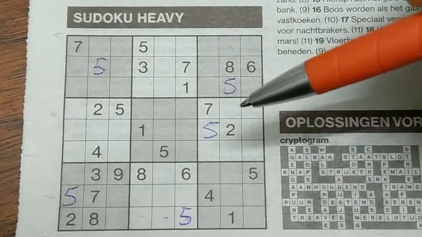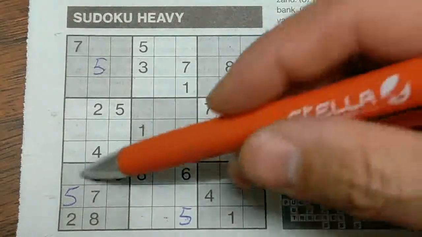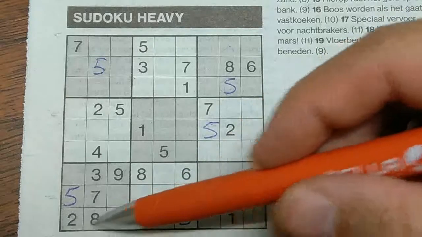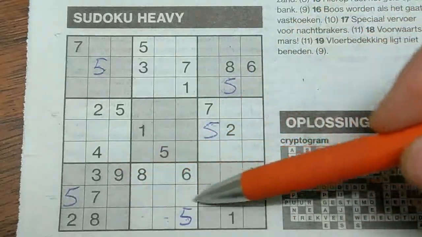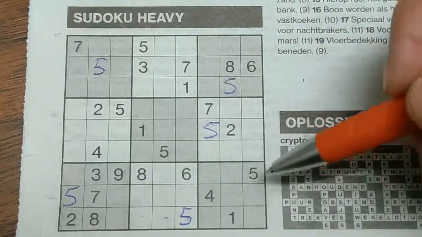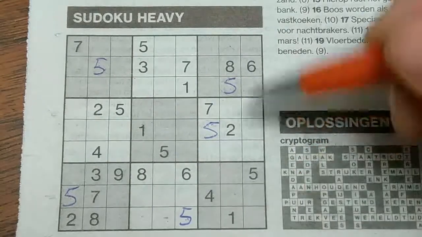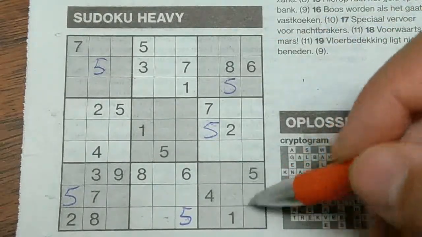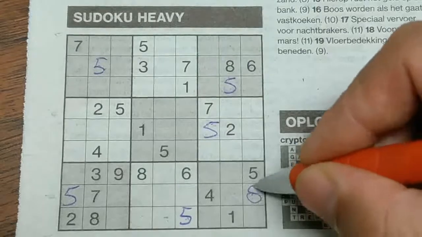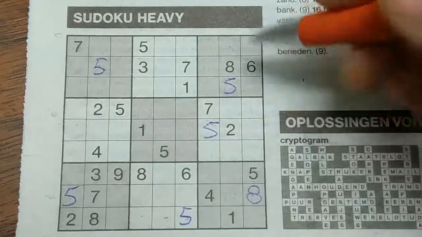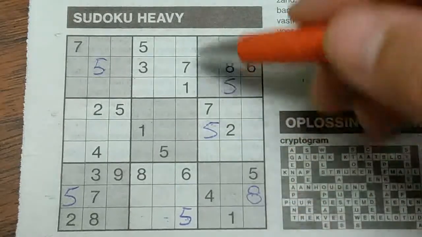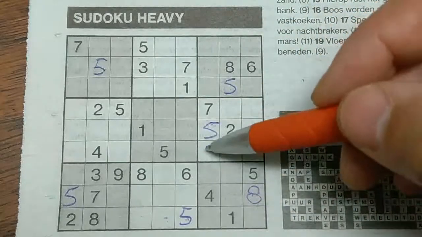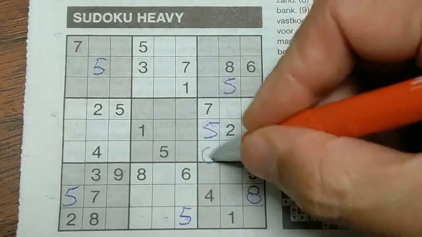Then 8. I see an 8 here in this row, 8 in the last row. So in the row between, the only two places for an 8 are here or there. But I see already an 8 here, so no 8 there. 8 should be here. 8 in the last column, 8 in the column next. So in this column, the only spot for an 8 should be here.